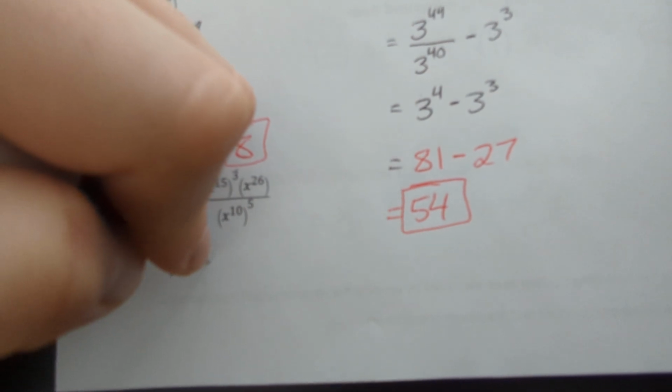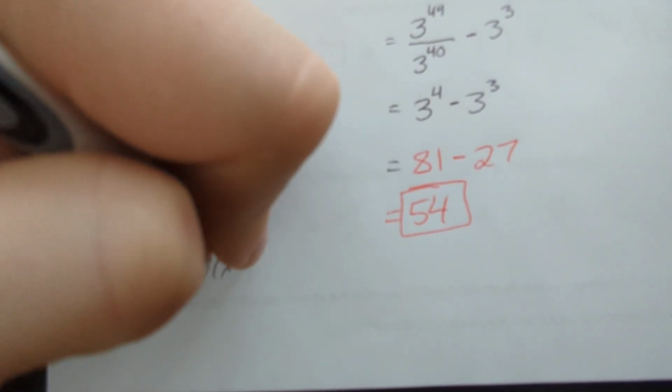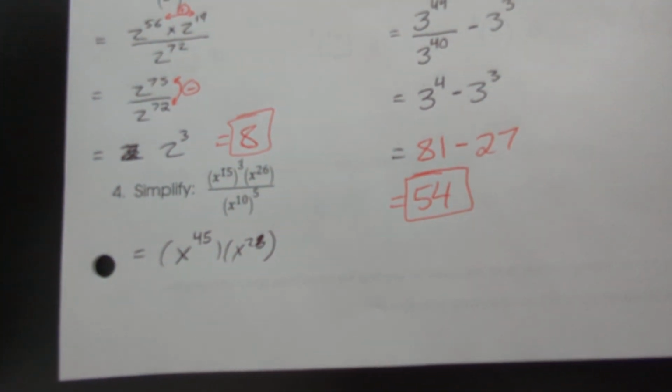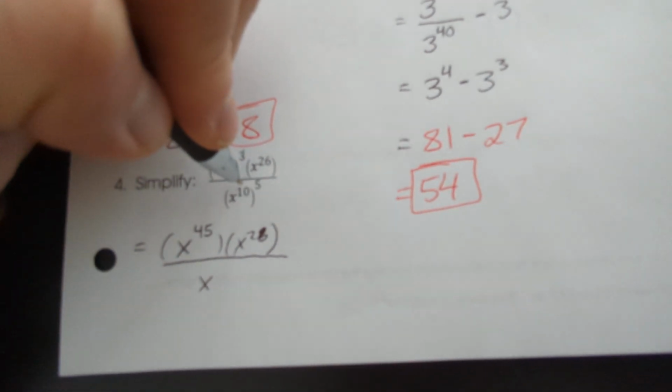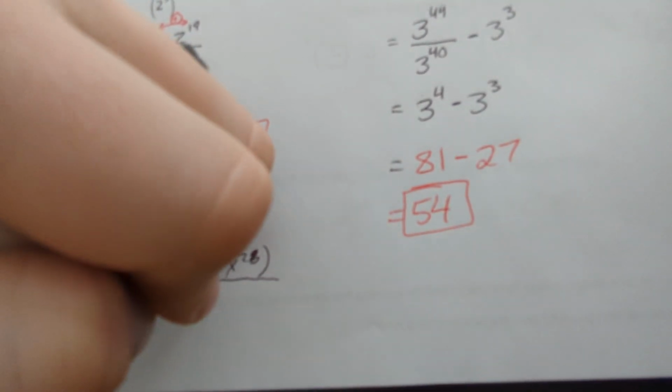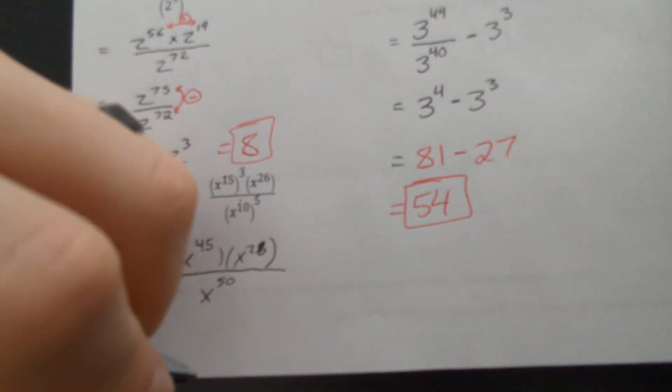We're multiplying that by x to the 26, and dividing that by x. Here we do 10 times 5, which is 50. Okay.